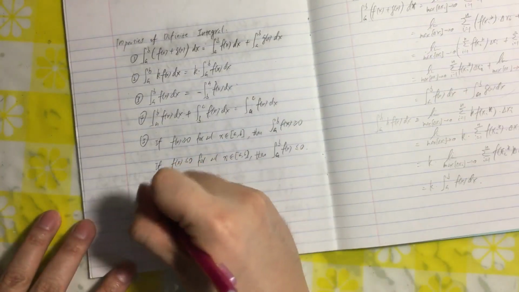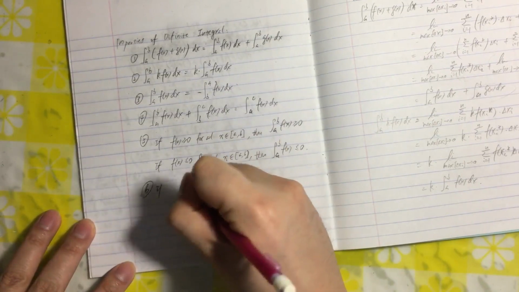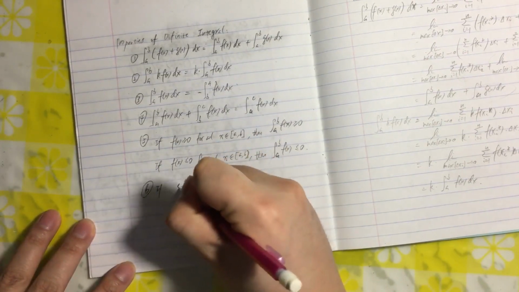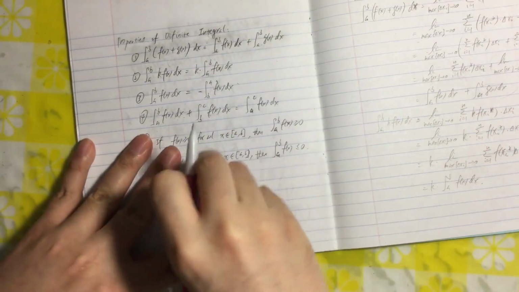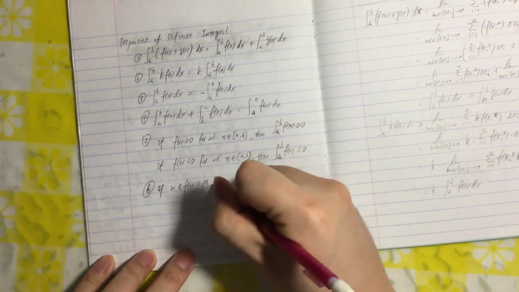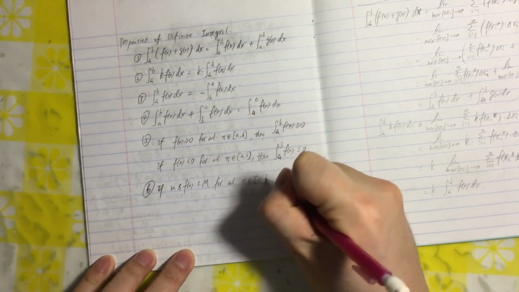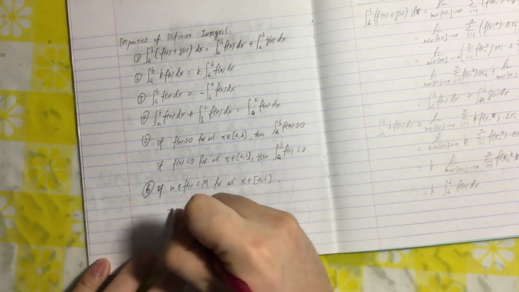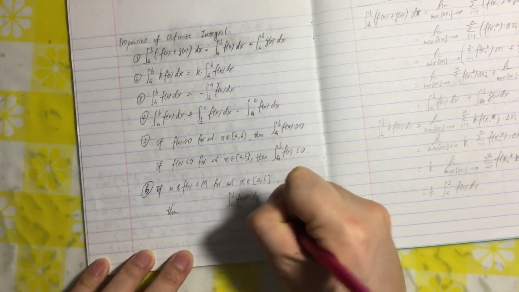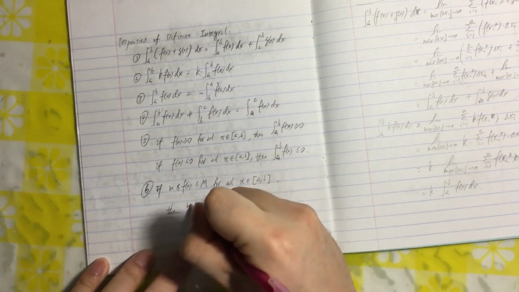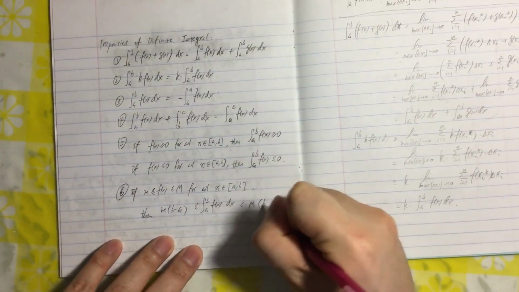Next property. If f of x is between little m and big M for all x in the interval AB, then the integral from A to B of f of x dx is between little m times b minus a and big M times b minus a.